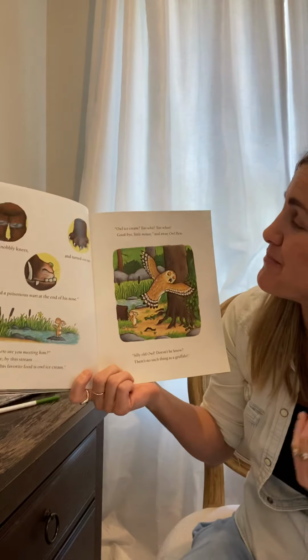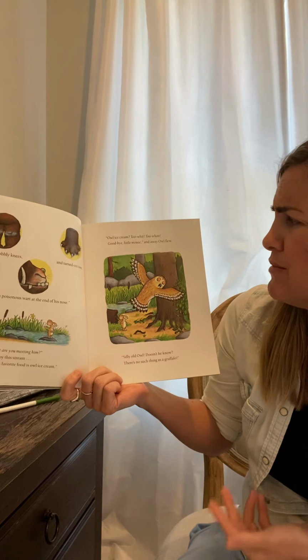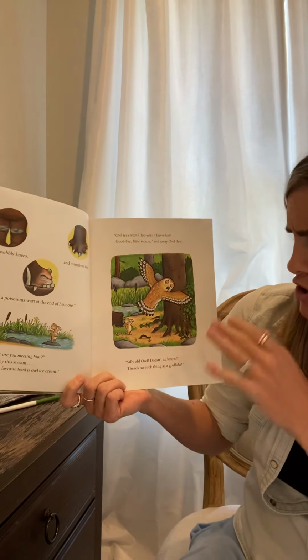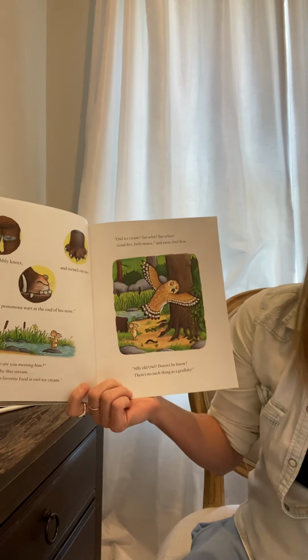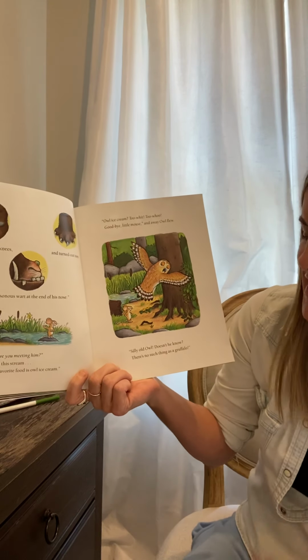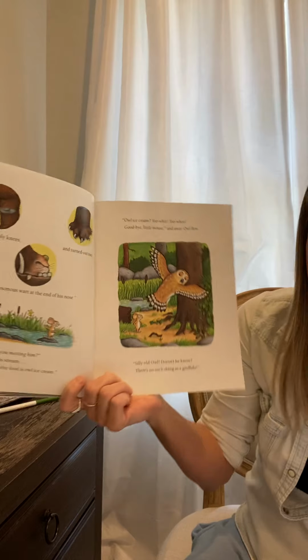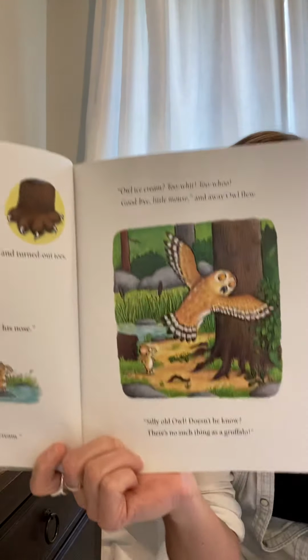Owl ice cream. Owl ice cream? To-wit, to-woo! Goodbye, little mouse, and away the owl flew. Silly old owl, doesn't he know? There's no such thing as a Gruffalo.